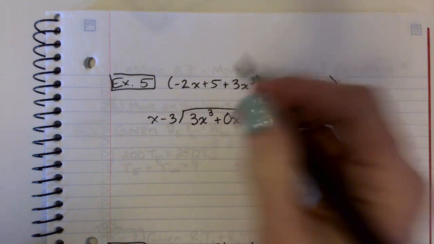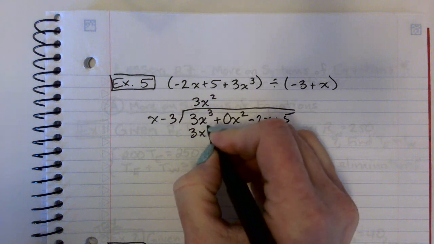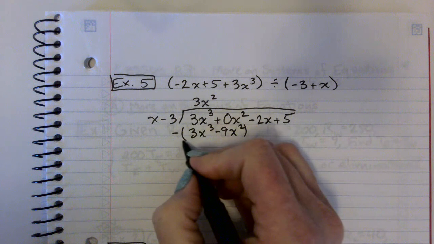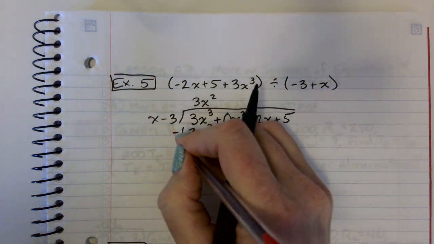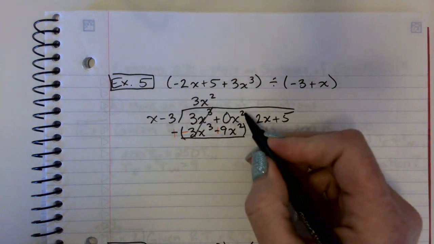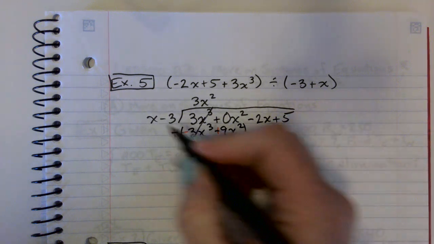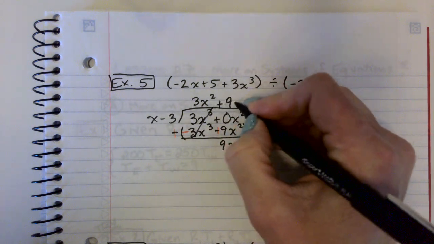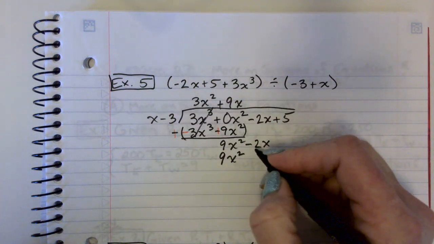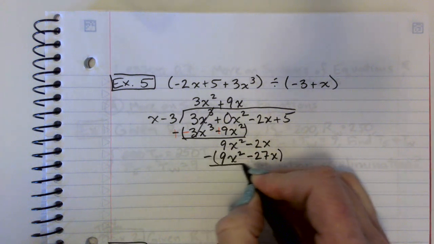All right, x goes into 3x cubed, 3x squared times, multiply. Get 3x cubed minus 9x squared. Distribute that negative sign through. 3x cubed minus 3x cubed cancels. 0x squared plus 9x squared gives you 9x squared. Carry the negative 2x down. X goes into 9x squared plus 9x times. Multiply. 9x squared minus 27x. Push pause if I'm going too fast for you guys.